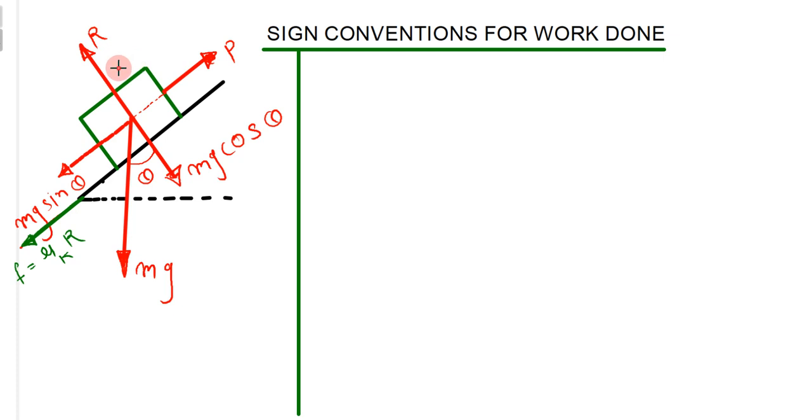Suppose this force P displaces this body in this direction. Okay, in this direction, that is in the direction of P. This is the direction of suppose displacement. बघा साइन कन्व्हेन्शन्स वर्क डन साठी अप्लाय करताना सगळ्यात आधी डिसाइड करा व्हॉट इज द डायरेक्शन ऑफ प्रपोज डिस्प्लेसमेंट. देन यू कॅन डिसाइड साइन फॉर ईच फोर्स.